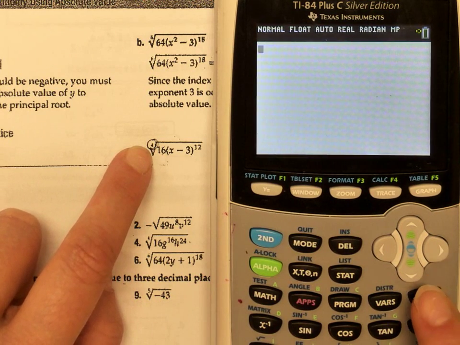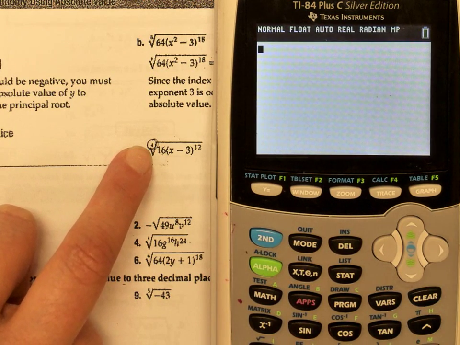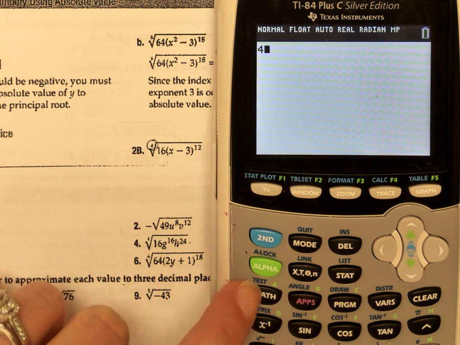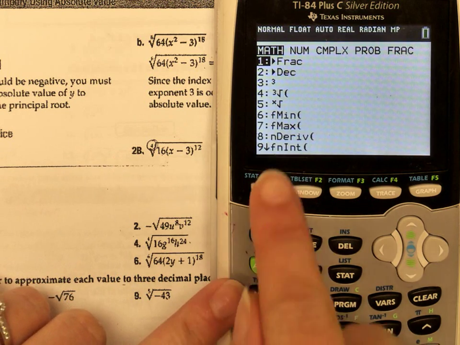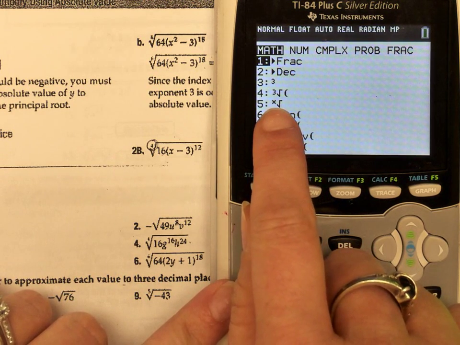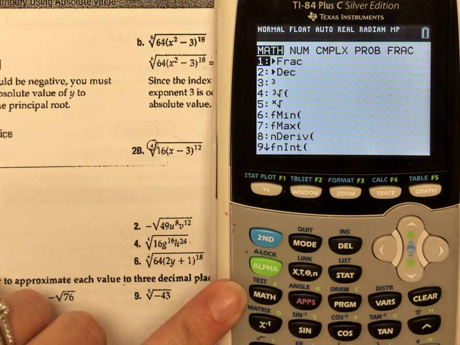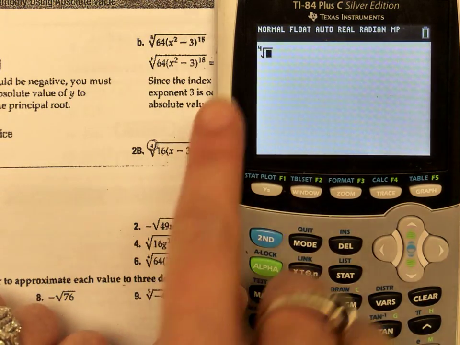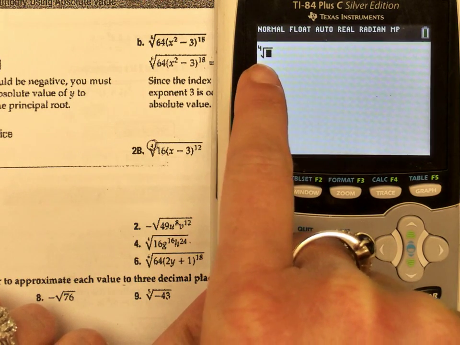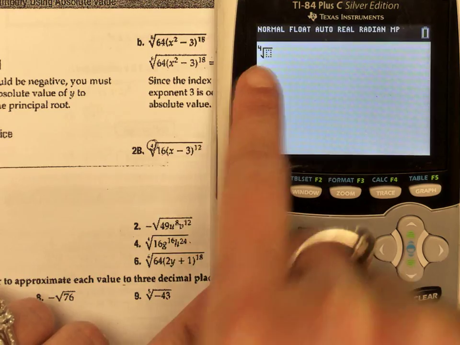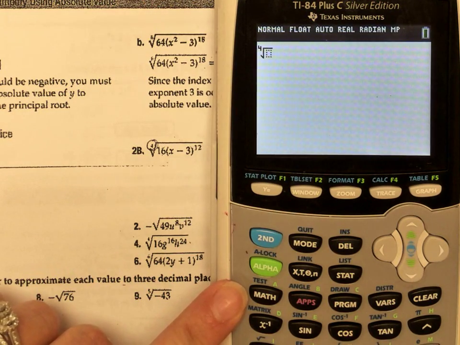Okay, so here's the deal. You have to tell it what root first. You have to hit 4. So go ahead and hit 4 in your calculator. Then you hit math, and I want to go down to number 5. You can either scroll to number 5 and hit enter, or you can simply just hit number 5. And if you have an updated calculator, do you see how it pops that 4 up? If you don't have an updated calculator, it did a 4 and then it had a square root with a little x right there. Okay?